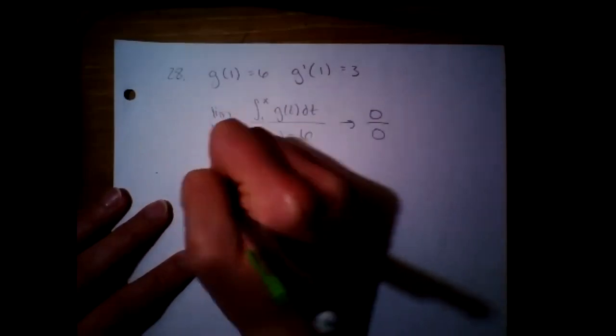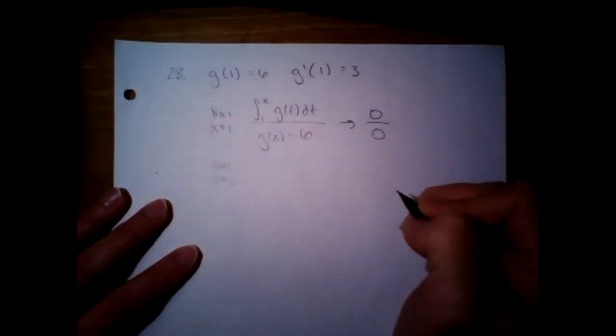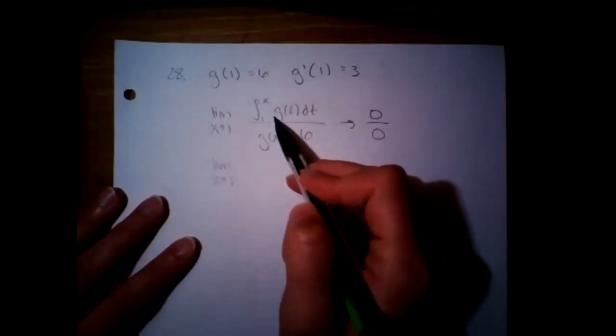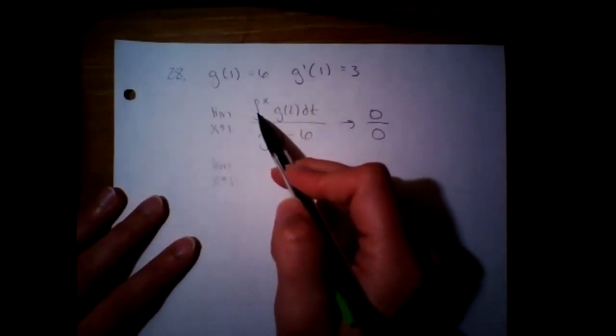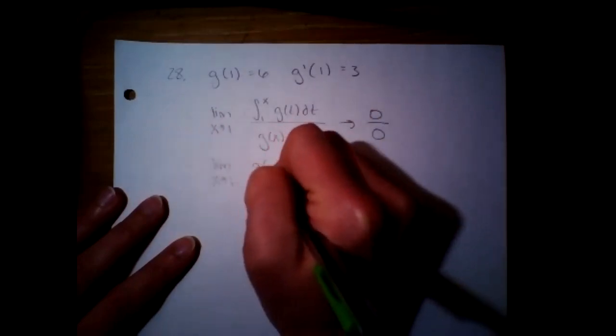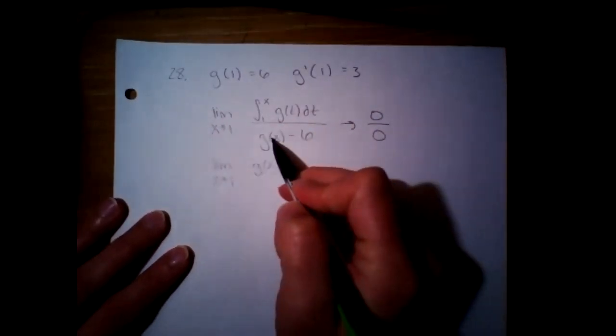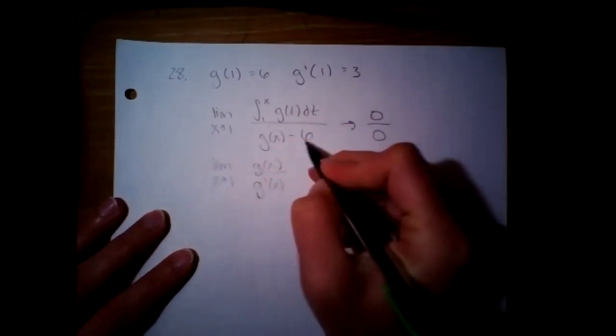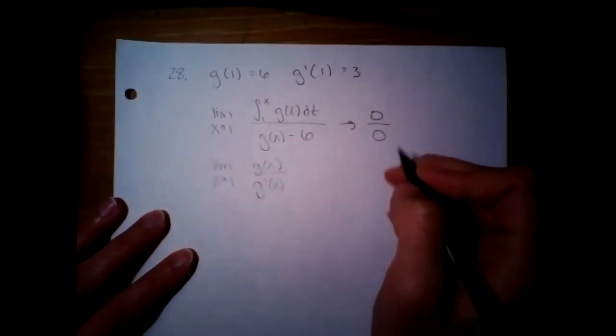So we're going to do the derivative of the numerator and the derivative of the denominator. If you do the derivative of the numerator, derivative and integral cancel out. You're just going to have g of x. And then down here, the derivative of this would be g prime of x. 6 is a constant, so that's gone.